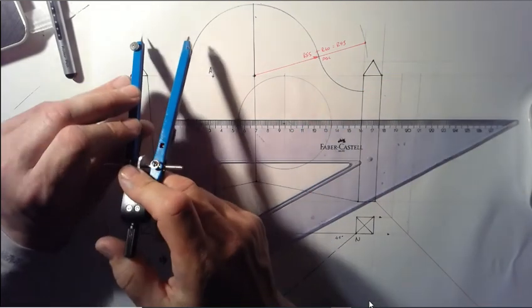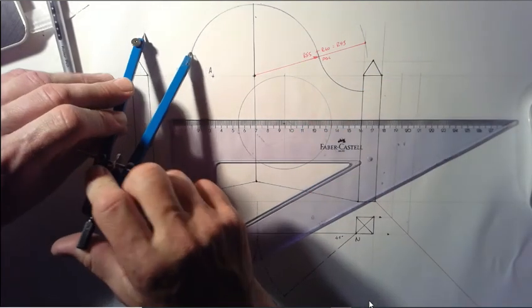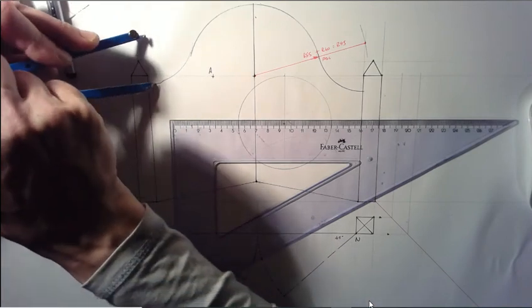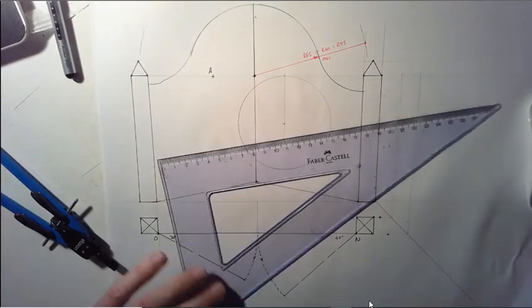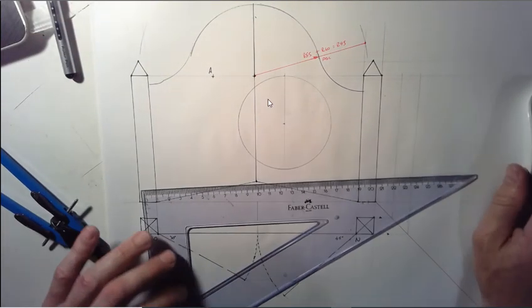Okay, the very same on the other side. You could just bring it across if you wanted to. Alright, just going to talk a little bit there. So that will complete that arc there.